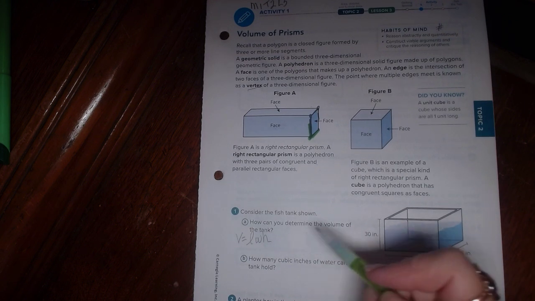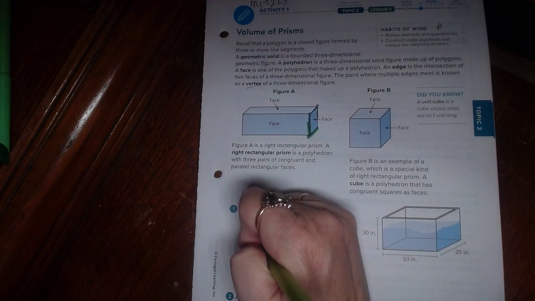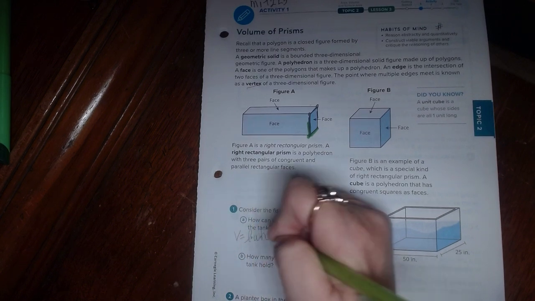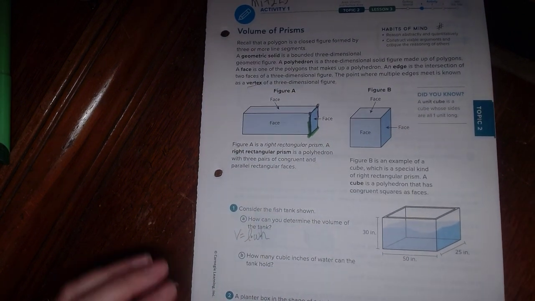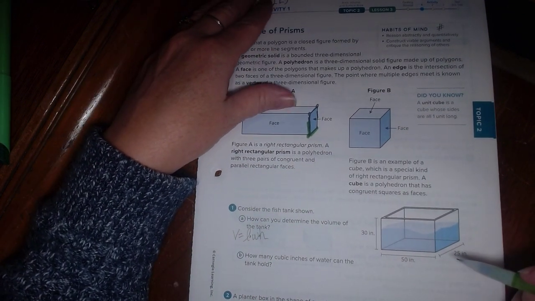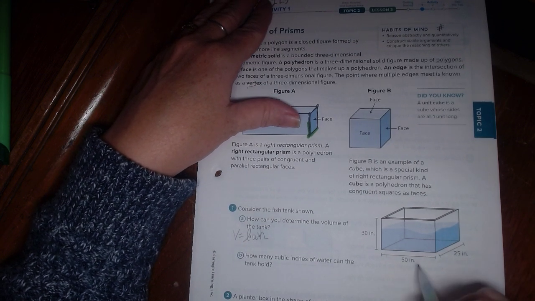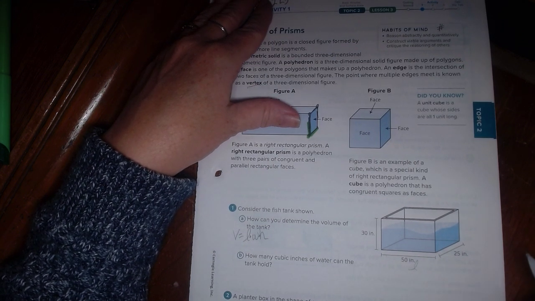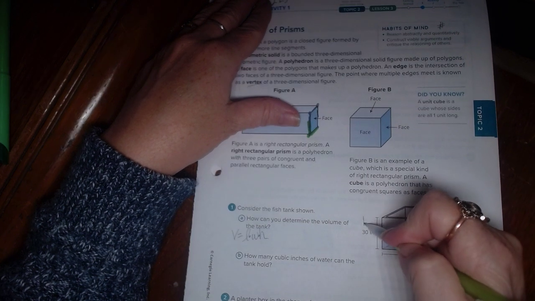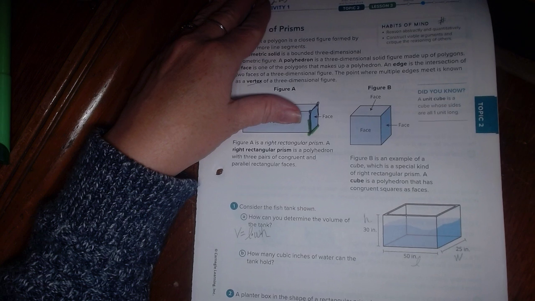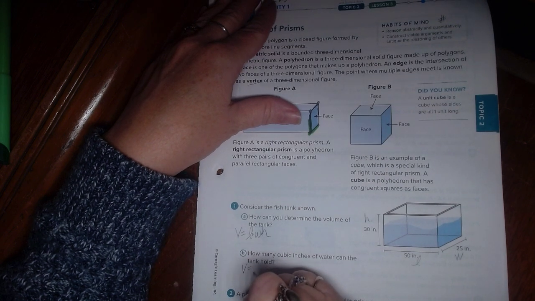Remember, when the 3 letters are put right next to each other, it implies that there's multiplication going on in between. So then it says, how many cubic inches of water can the tank hold? So our length is here, our width, and our height. So volume equals length times width times height.